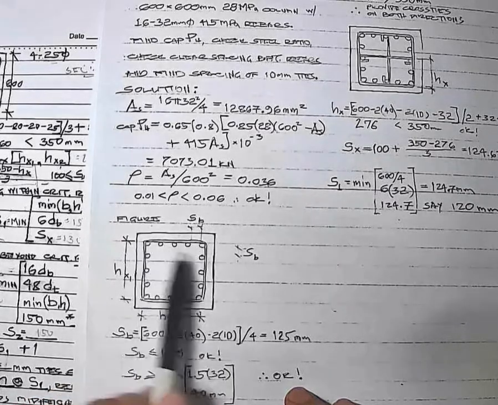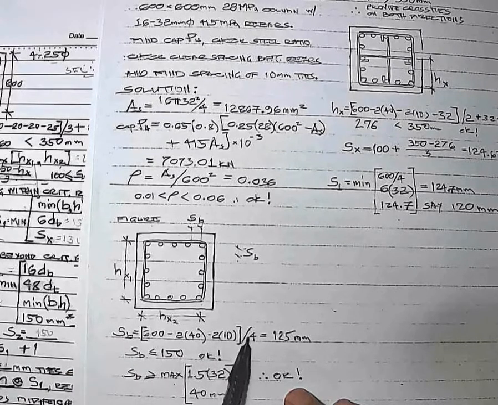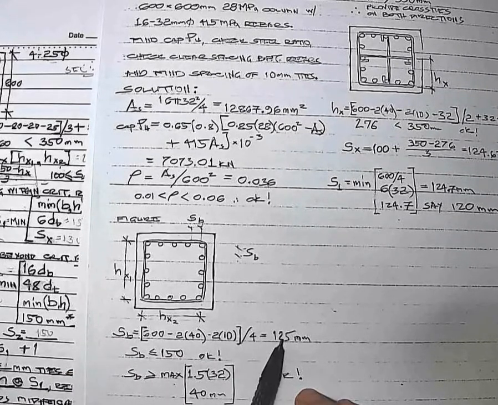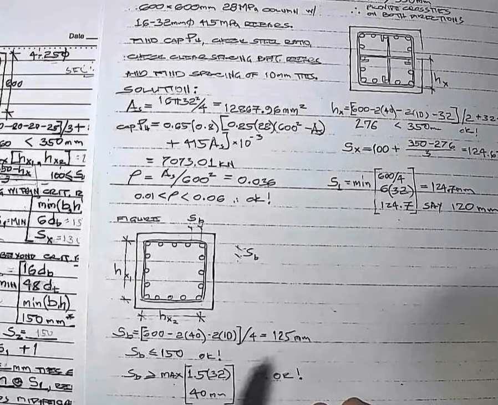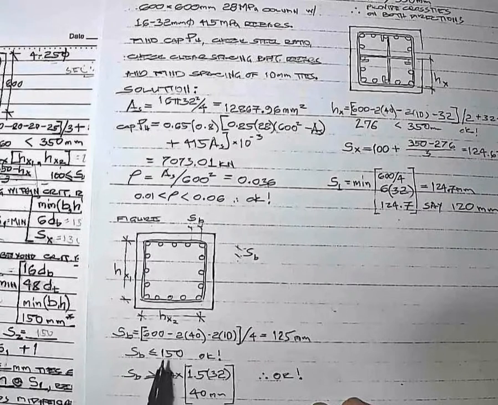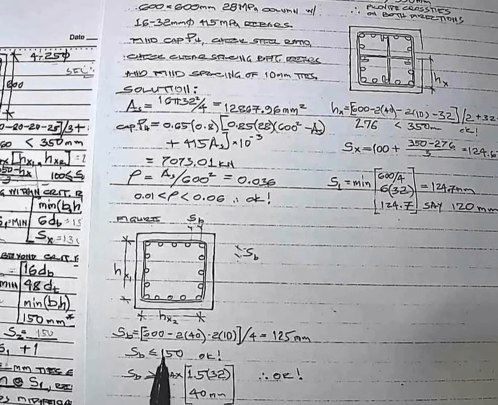Spaces simply means the space between rebar. Okay, so divided by 4, you have 125 mm. Note na 125 mm is less than 150. So therefore, okay.